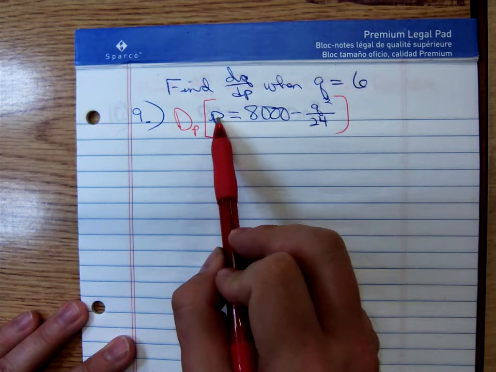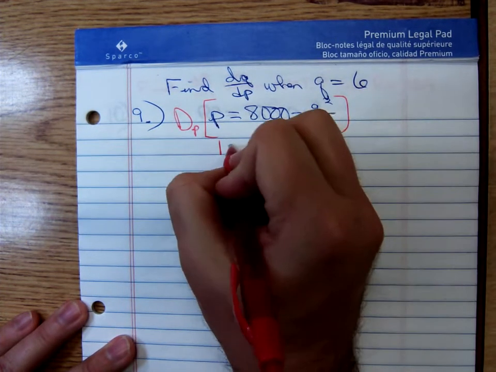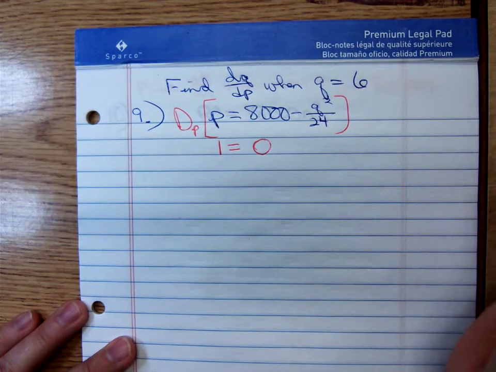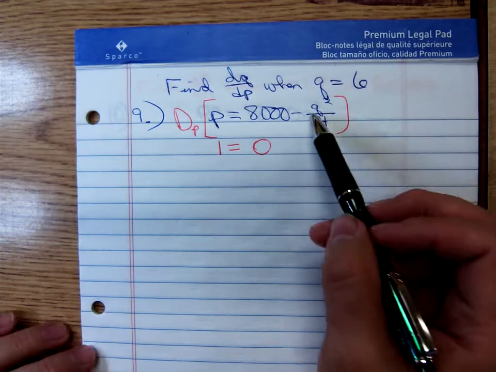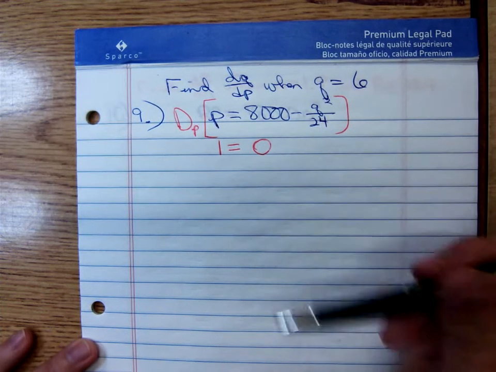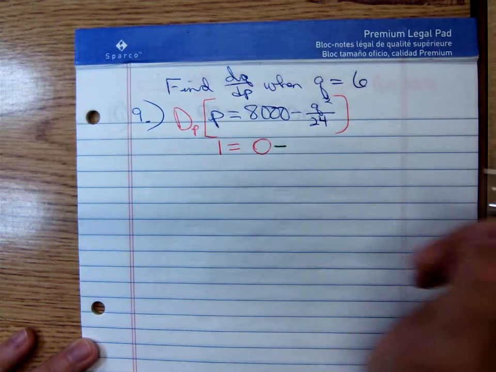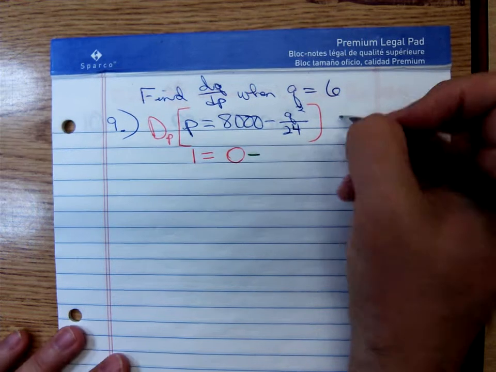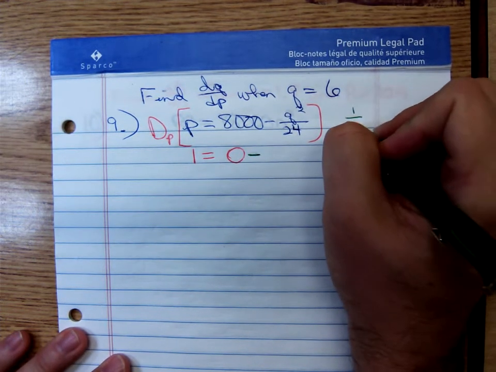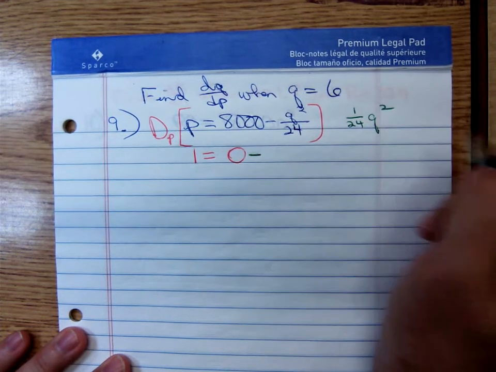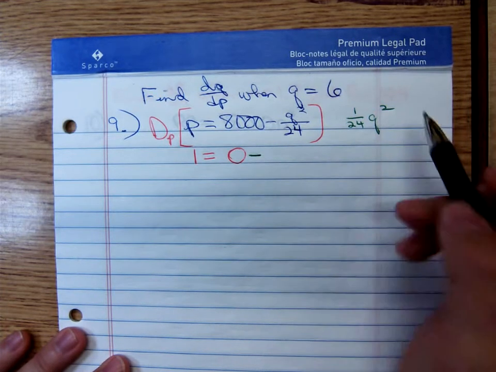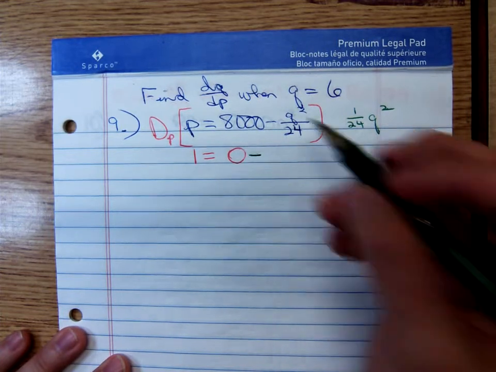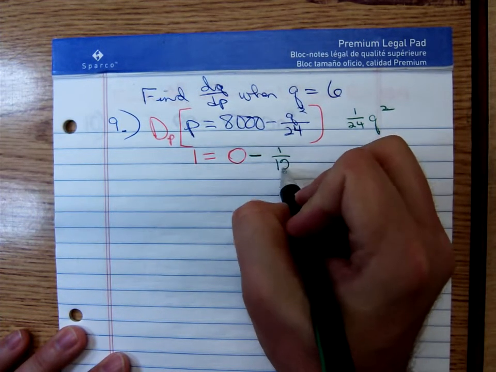So the derivative of P is just 1, equals the derivative of 8,000, which is 0. Now we need to differentiate minus Q squared over 24. I generally think of that as 1/24 times Q squared. Bring down the exponent: 2 times 1/24 is 1/12.